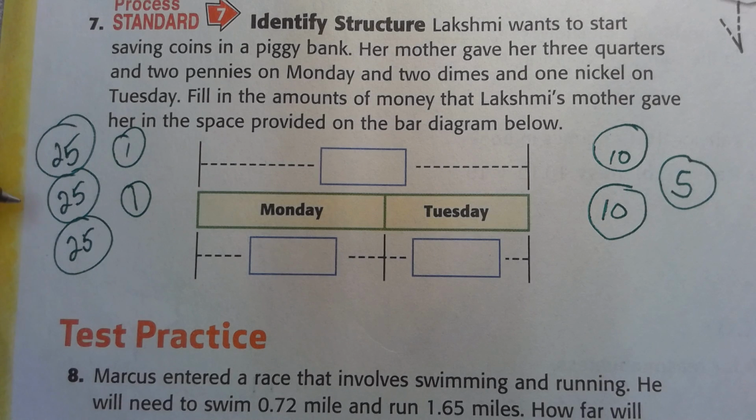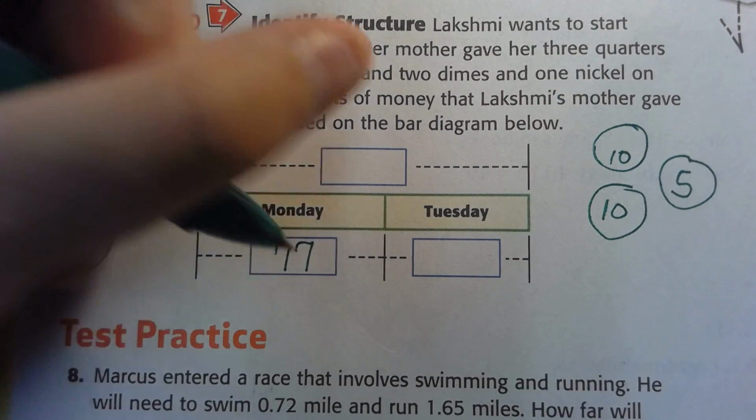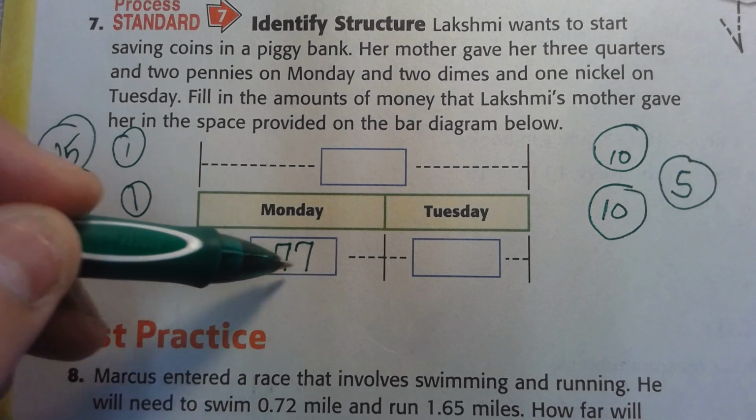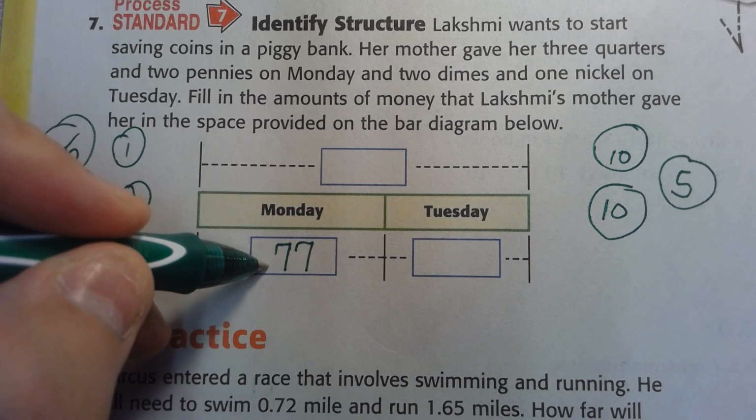How much is that? 77 cents. I've heard everything but the answer. 75 is right here. What about these 2 pennies? Oh, 77. So would I just write it like this, or what do I got to put? Should I put a decimal when I'm talking about money? Yeah, 77 cents. So where's the decimal going to go? Here or here? On the left. Right there?